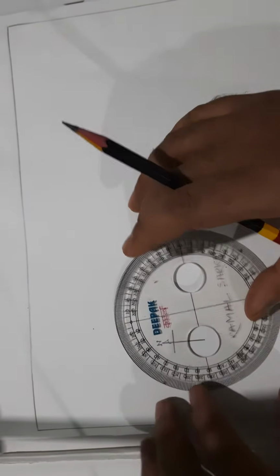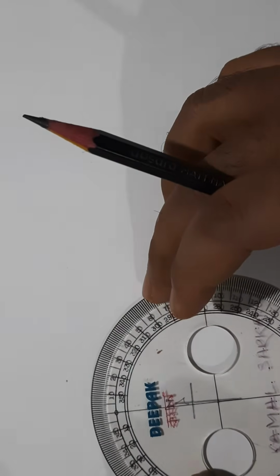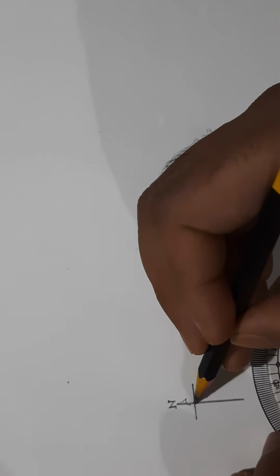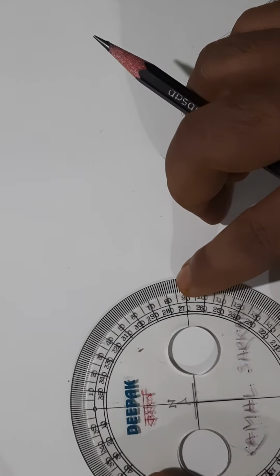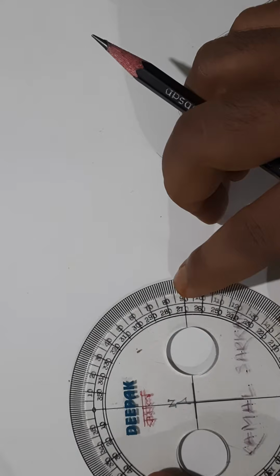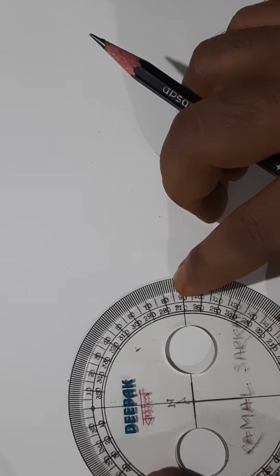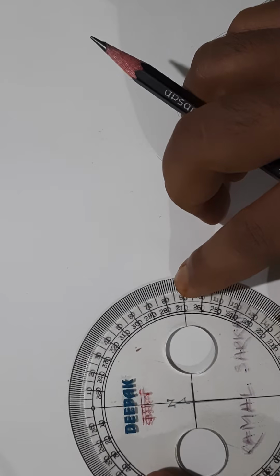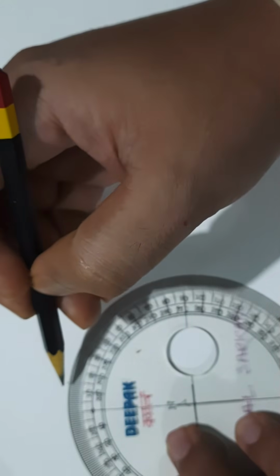So I am using a protractor, you can see. So place the protractor here, this is the midpoint, in this way. Okay, so you can see my protractor is placed, and the first forward bearing is 13 degrees.